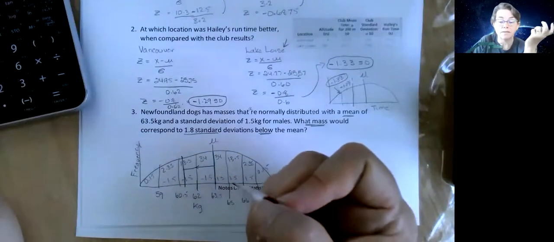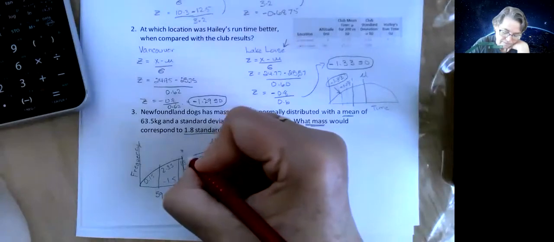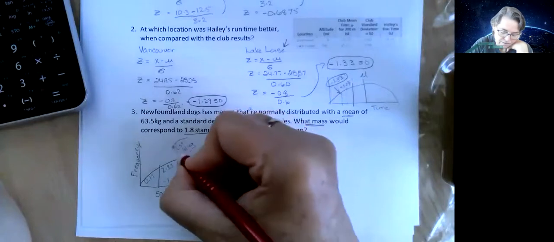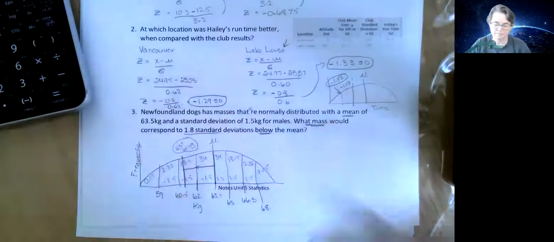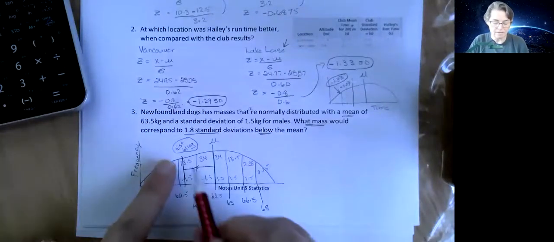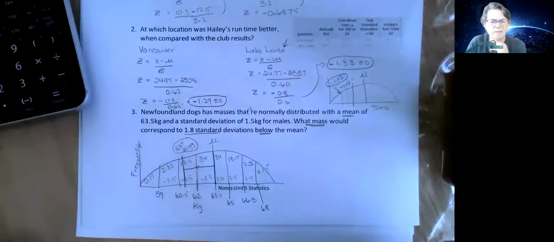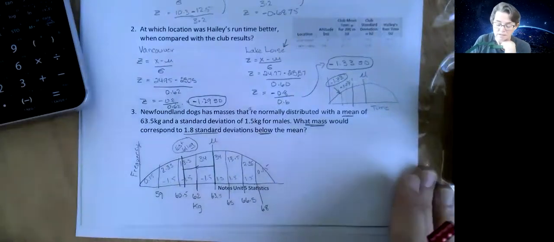This is an estimate. So if that's 60 and that's 62, I'm going to estimate about 61 kilograms. Now I'm going to do my question, but this part is just to help me so I know about what it is. I also could have done the estimate after to see that my answer is reasonable.